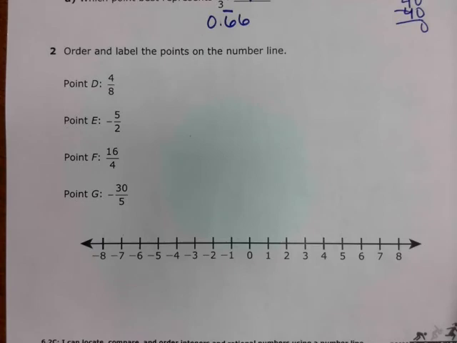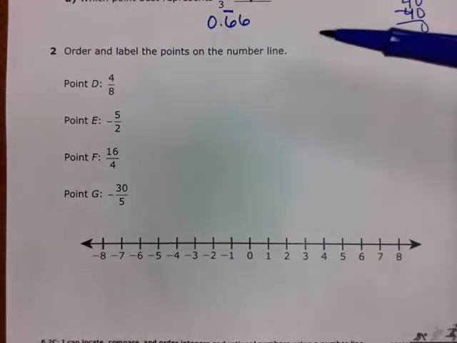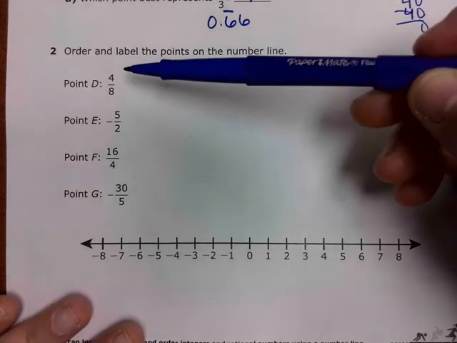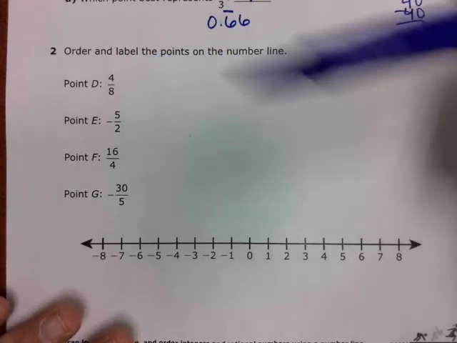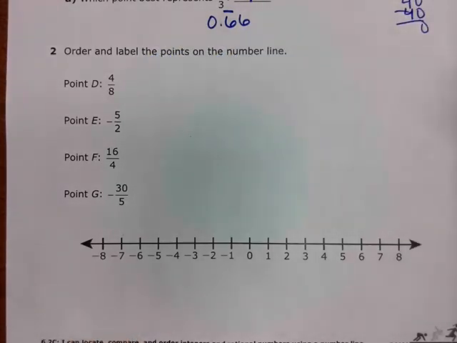All right, so this one wants us to order and label the points on the number line. So we don't have the points now. We have to figure out where they're going to be placed. All right, so right here we've got point D at 4/8. What we're going to do to help us to graph them here is we're going to convert everything into a decimal. That should always be your first goal. Convert everything into a decimal.